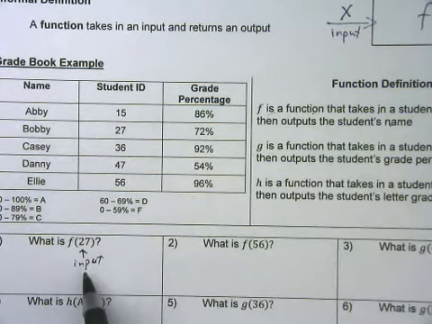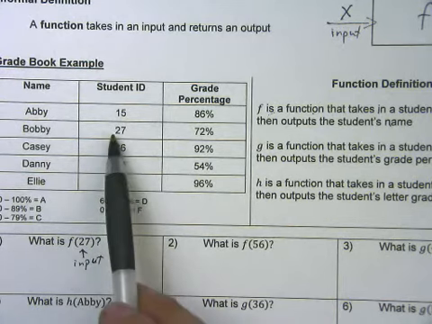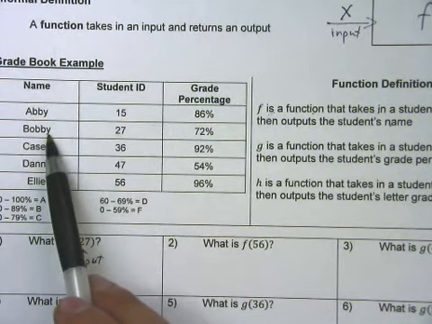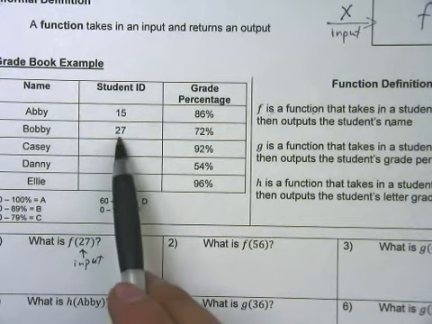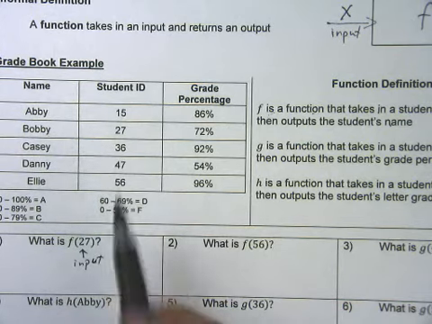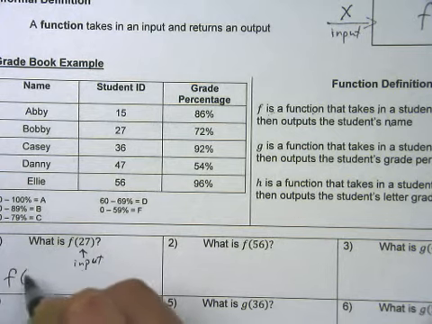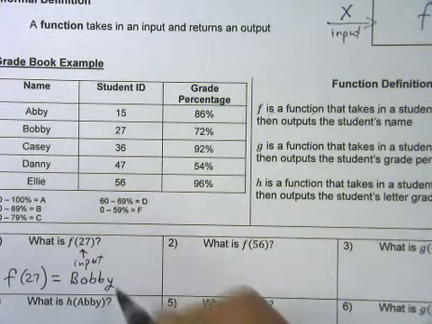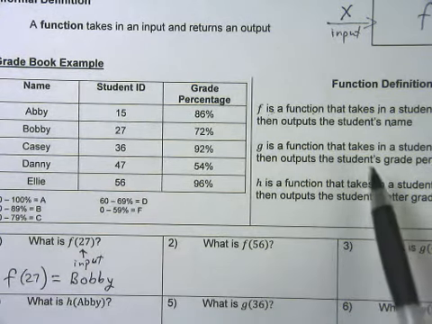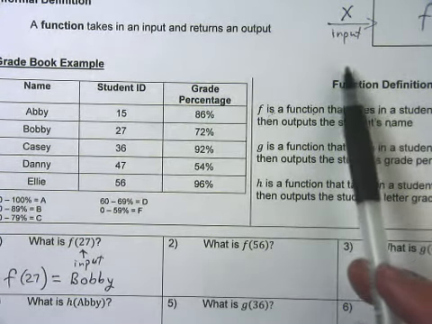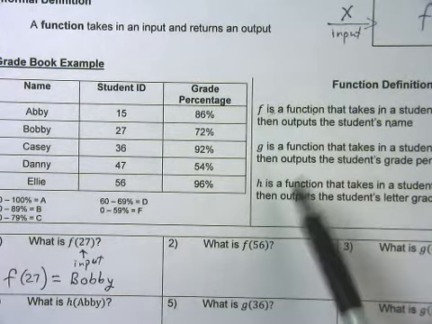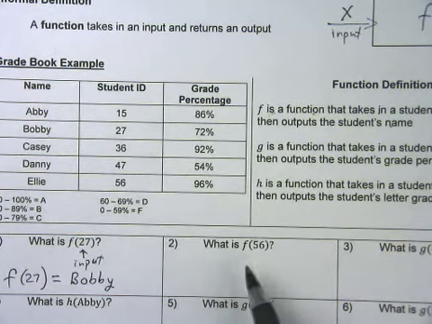So if we put in an ID number of 27, what would happen? Student ID number 27 matches the student name Bobby. So the input of 27 is going to produce the output Bobby. So f of 27 is equal to Bobby. You can imagine it like a computer program: if you tell the computer the ID number, the computer is going to tell you back that student name.